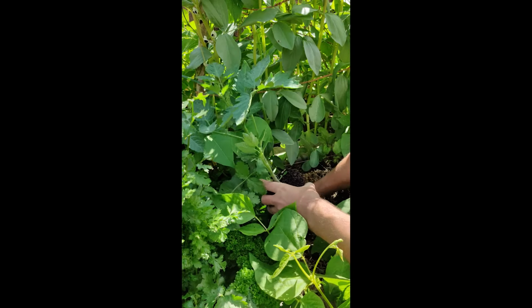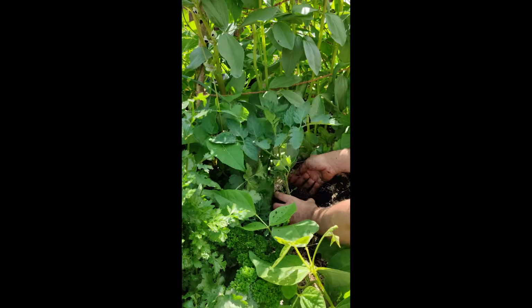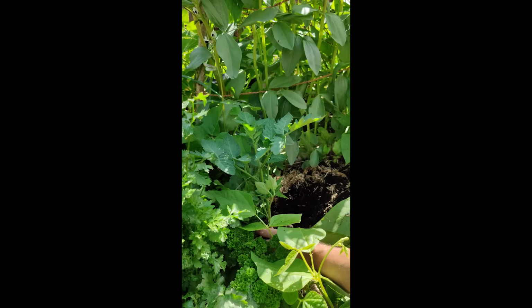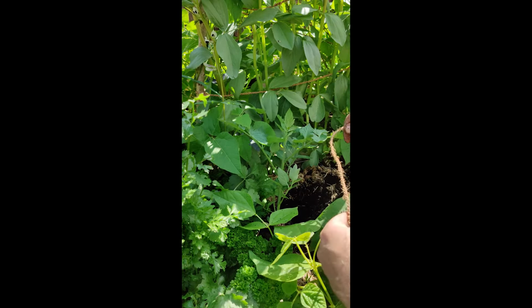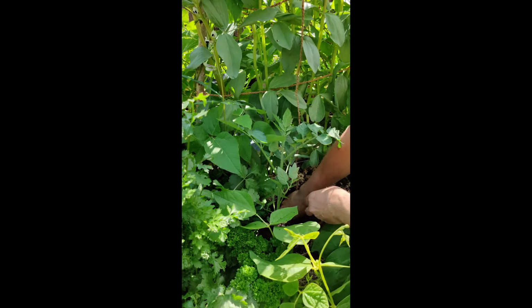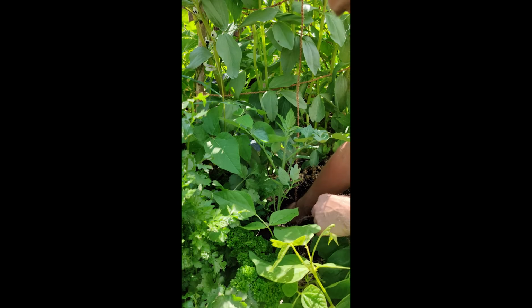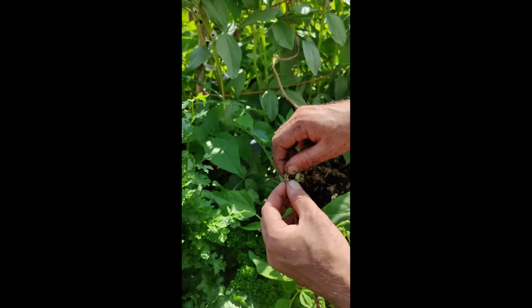Didn't make the hole big enough. Let's move it to the side. There we go. So the hole's big enough for the tomato plant. Now I've got to deal with the string. So I'm just going to measure, put the string in the hole. So I know I need the loop below this point.